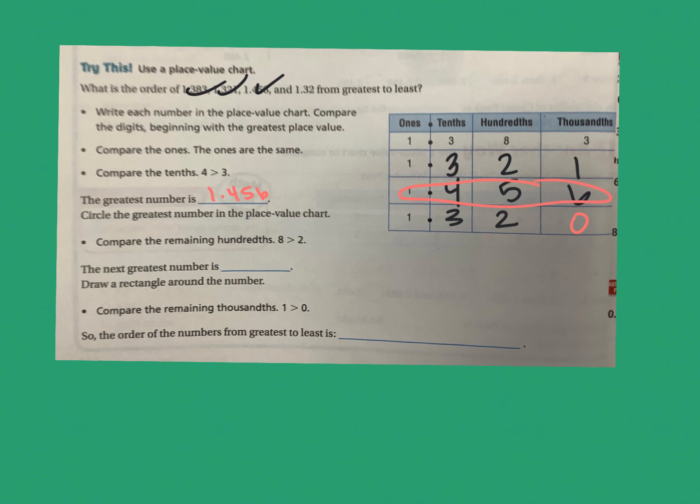Now we'll go ahead and move. Now we've got to compare the 3 other ones. They're all equal here, so move down to the hundredths place. There's 8 hundredths, 2 hundredths, and 2 hundredths. 8 hundredths is the next amount. 8 is greater than 2, so the next greatest number is this one here, 1 and 383 thousandths.